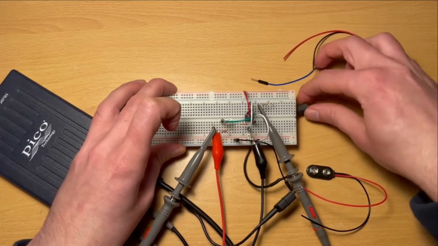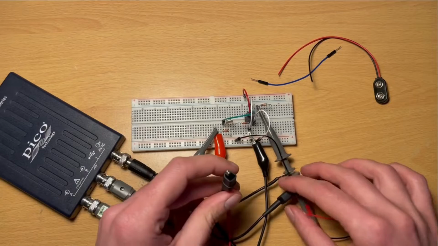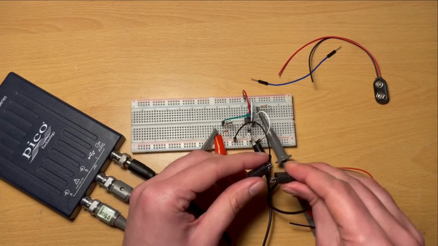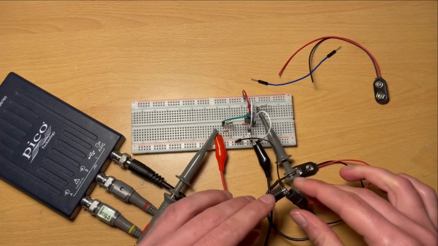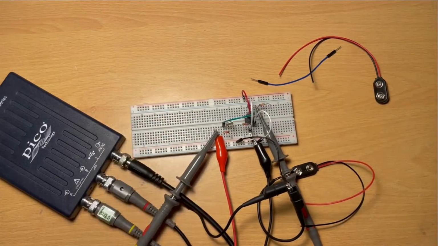Okay, so again, that's relative to ground. I'm going to use this dummy connection that I've used for a previous ground connection. That's going to go on there as well. And we'll just keep that out of the way. So there's our input and output measurements in place there.